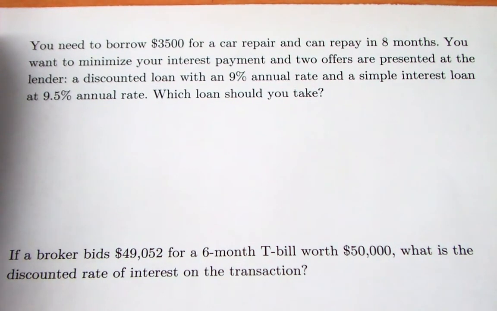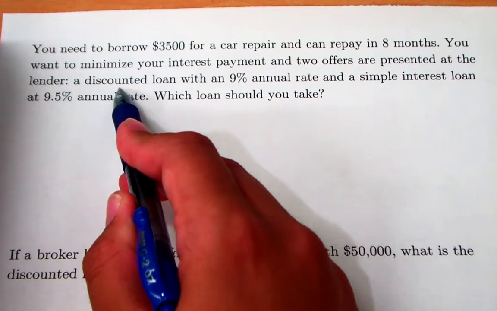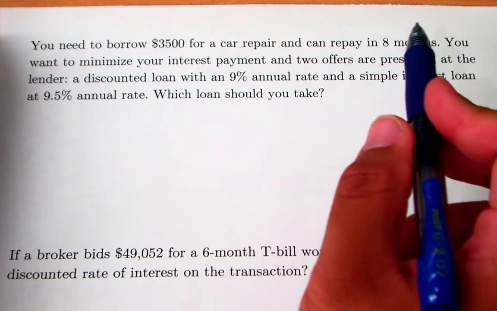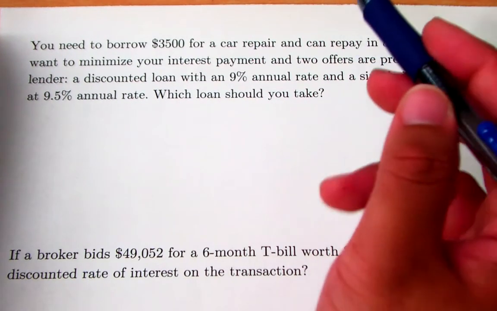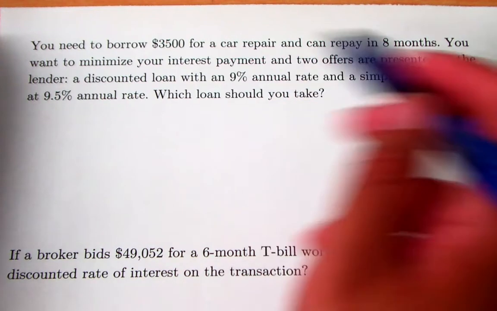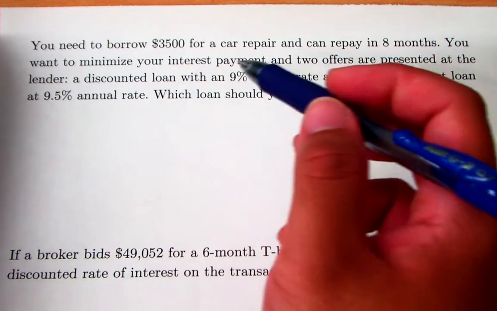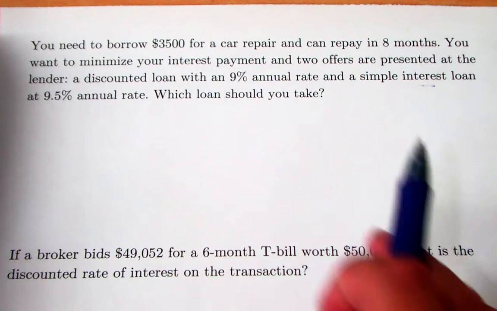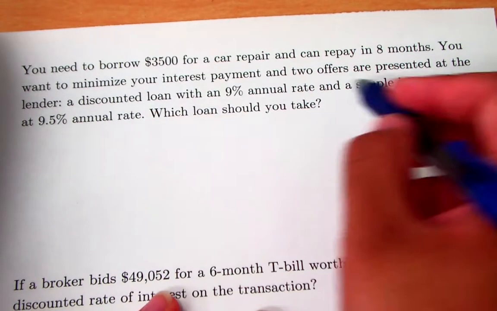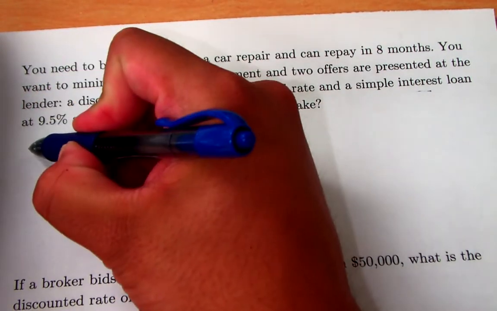So there's two different methods here. There's discounted as well as simple interest. So we're going to look at both, and we're going to do basically both problems one after the other, I should say, and then figure out which one has the least interest payment involved. Right? So let's do the simple interest one first. It's the one we're typically familiar with.